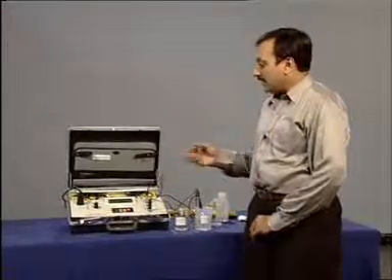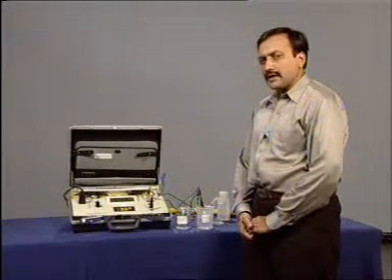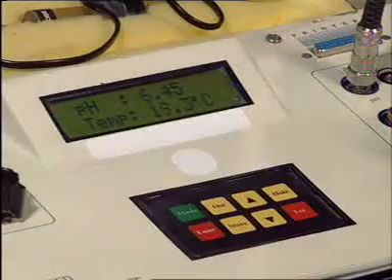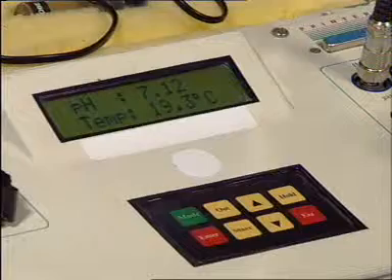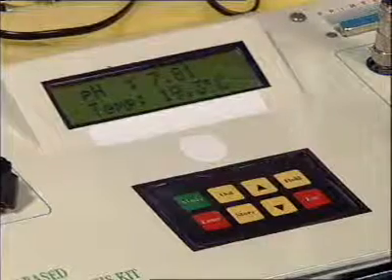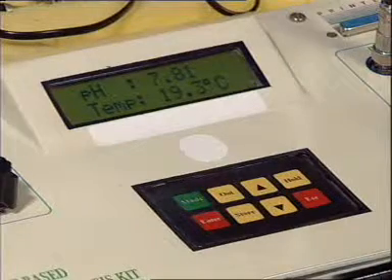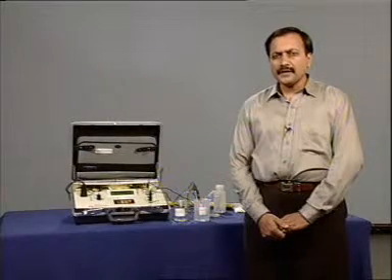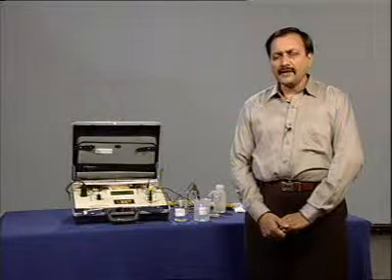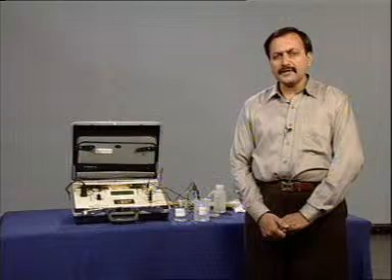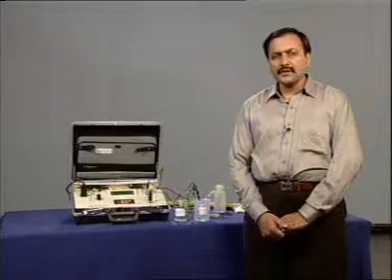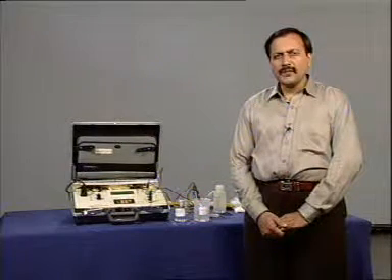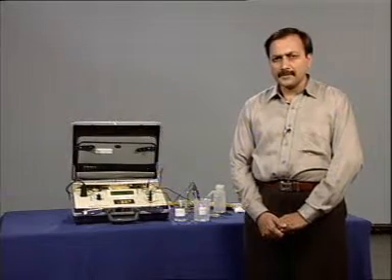Slowly the reading will stabilize, and at that moment we shall note the pH value. The pH value is 7.81 and the temperature is 19.3 degrees centigrade. Now we needn't apply the temperature correction to this value because the instrument has an inbuilt automatic temperature correction facility.